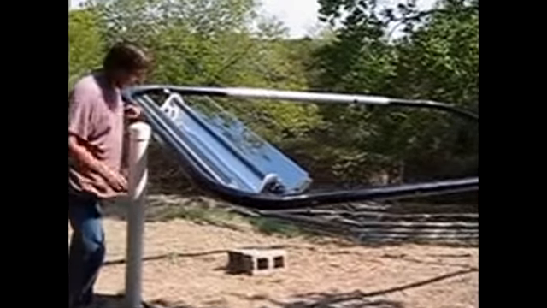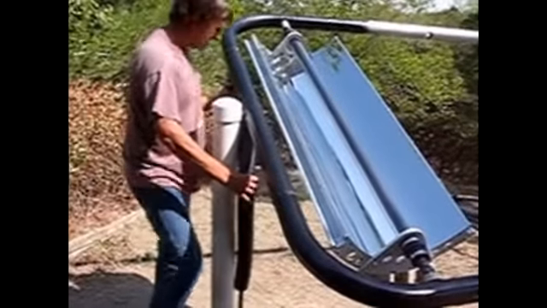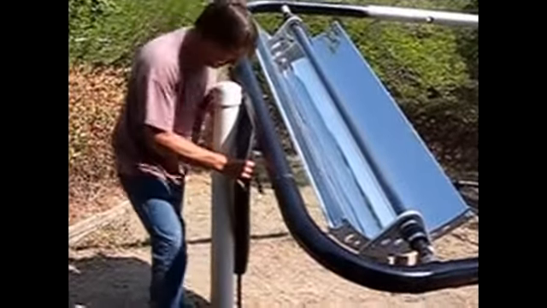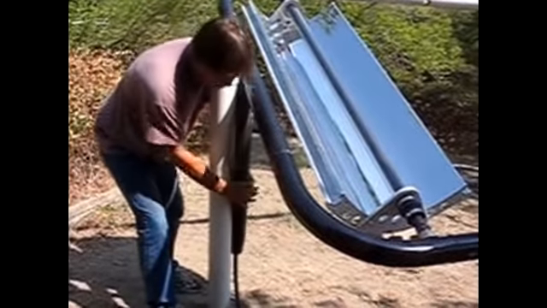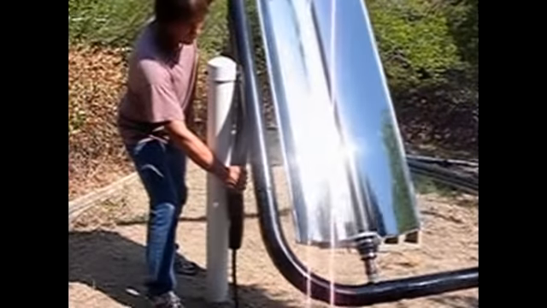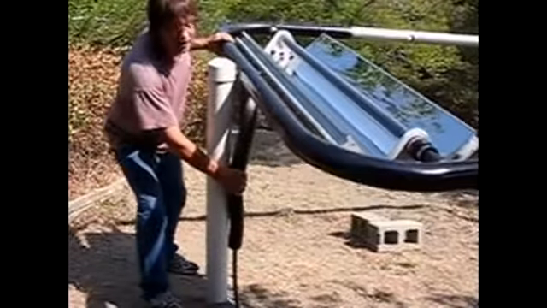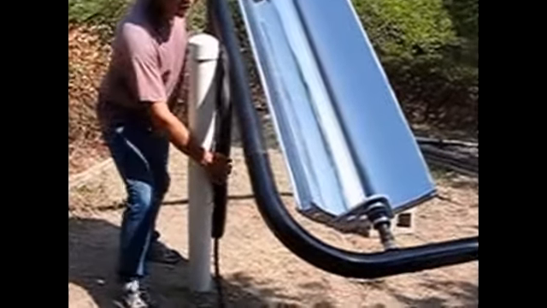Okay, and then here you can see we have the hydraulic hose coming up into the frame, and it'll go down inside this frame and disappear into the roof. And you can see the hydraulic hose will bend with the frame, and that allows us not to have a joint there.